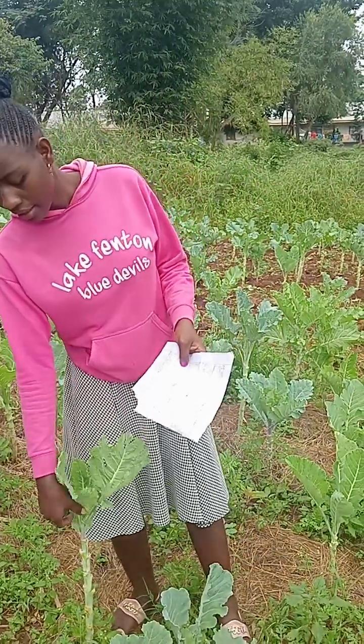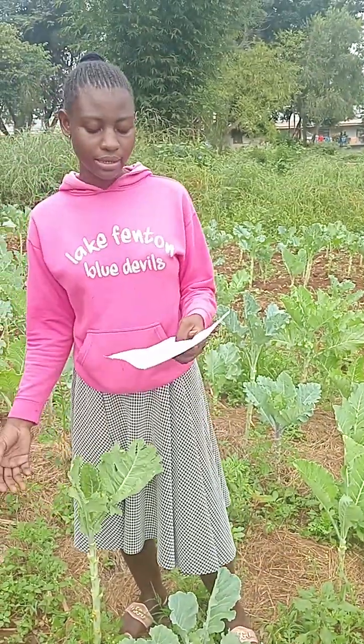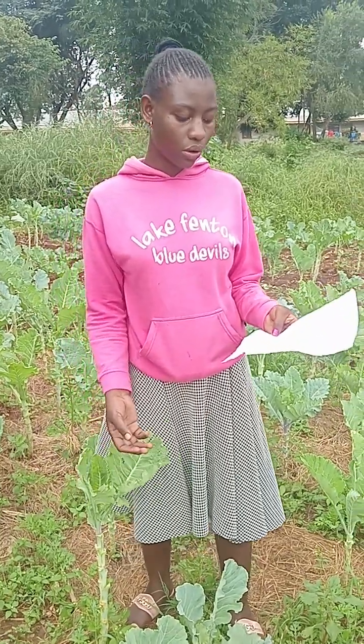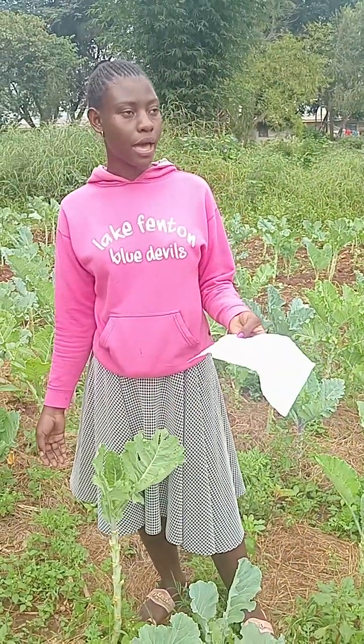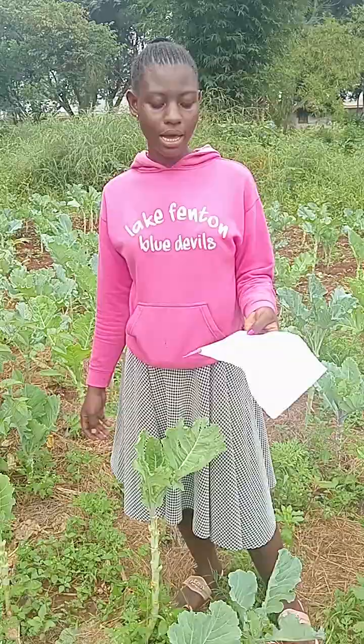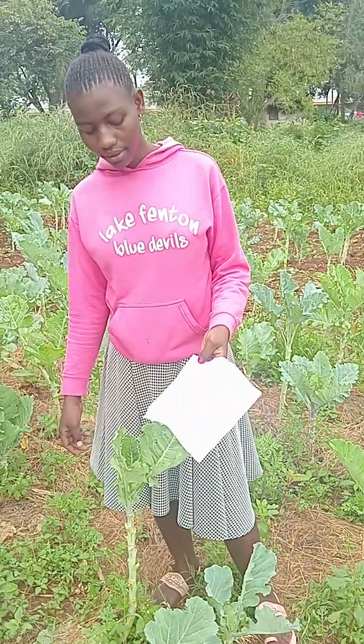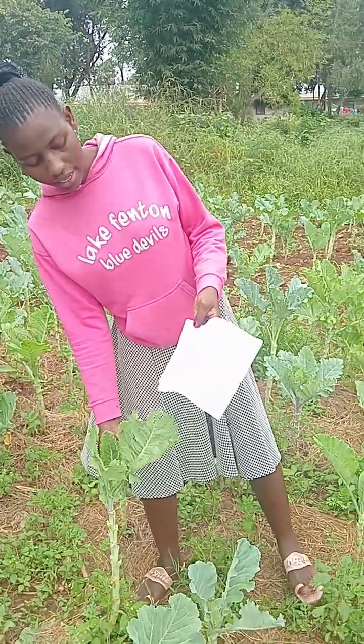You start by picking the outer leaves, and that will allow the inner leaves to continue growing. For the method of harvesting, we can use a sharp pair of scissors or pruning shears to cut the leaves at the base of the stem.